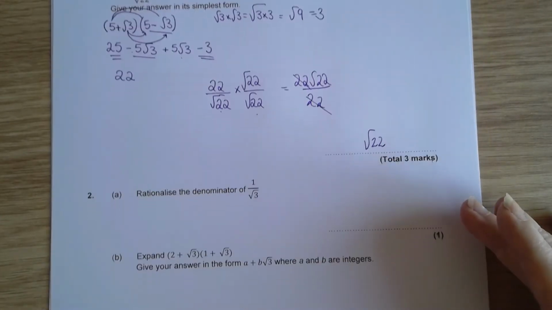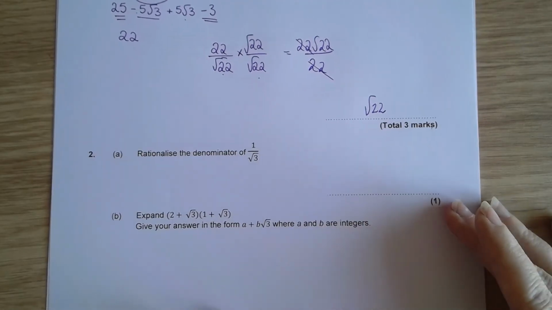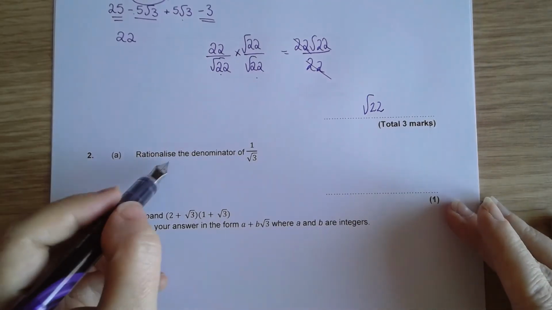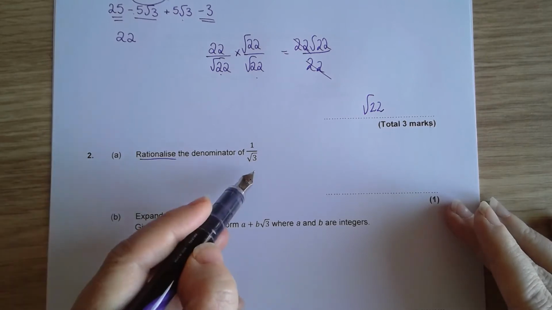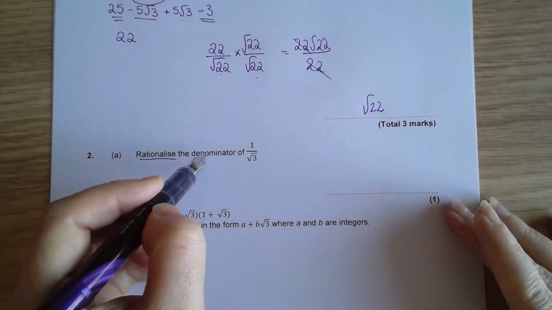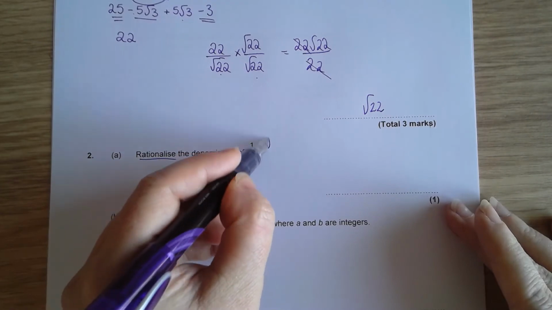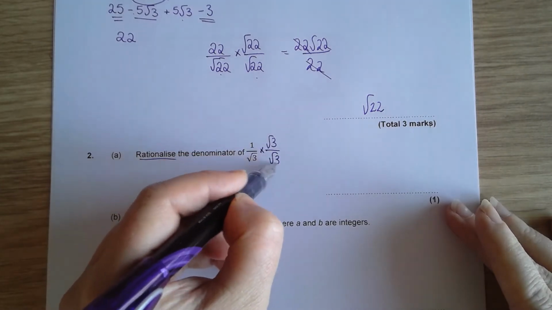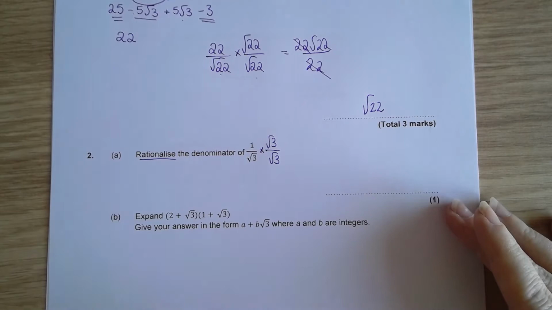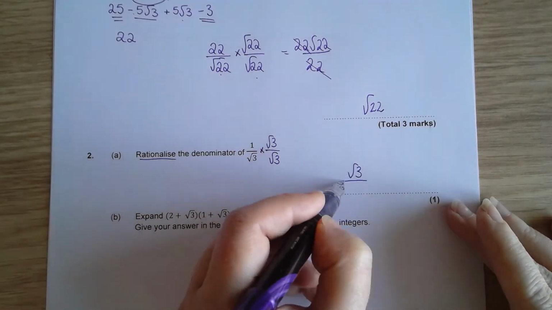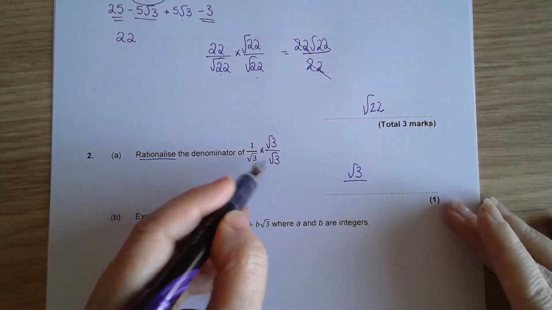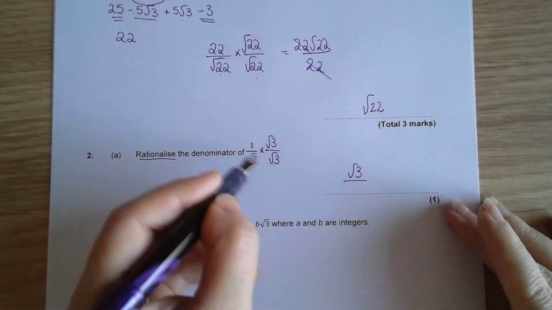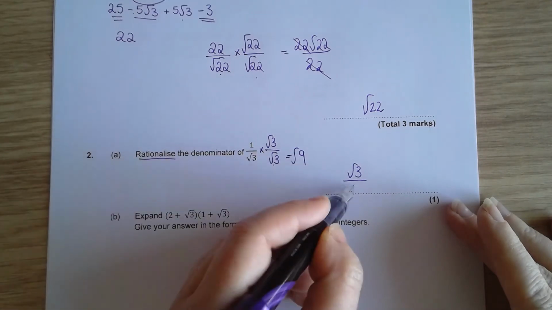Okay, question 2a. We're asked to rationalize the denominator. Rationalized is a fraction or a decimal, but it's never a square root. So when we rationalize the denominator, we're removing the square root from the denominator. So we multiply the numerator and the denominator by root 3. And this gives us 1 times root 3, or root 3. And root 3 times root 3 is root 9, which is 3.